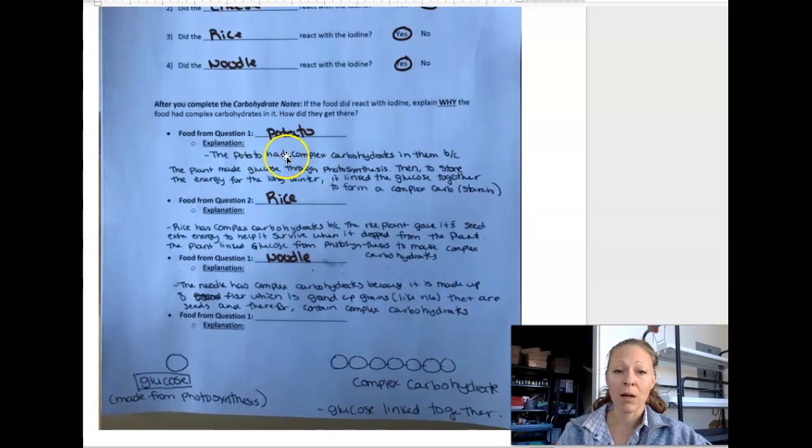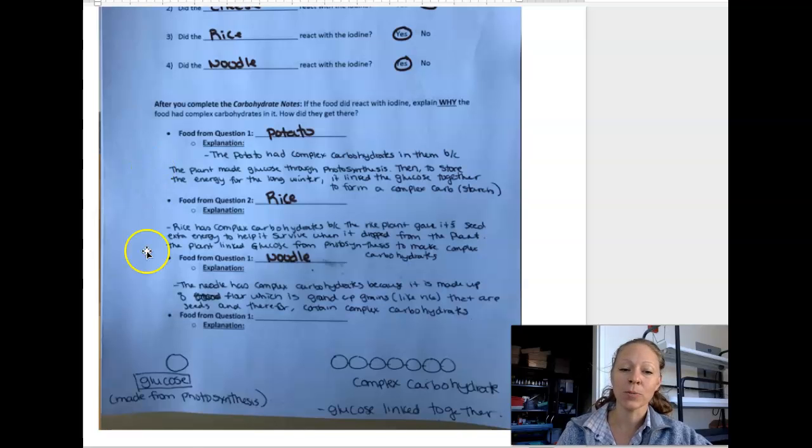The potato had complex carbohydrates in it because the plant made glucose through photosynthesis. So the plant captured light energy from the sun, trapped it in the bonds of glucose, and it used some of that energy to fuel its plant cells and being a plant, but then it stored some of that energy for the long winter. So it took that glucose molecule and it linked it to other glucose molecules and it made a complex carbohydrate. And so when we eat a potato, we eat the starch that it made because it was trying to save that energy for the winter.